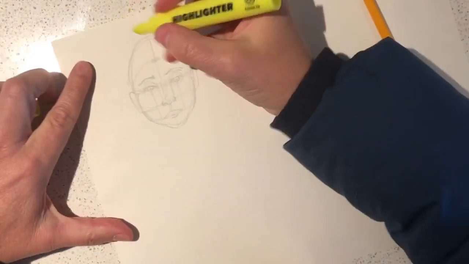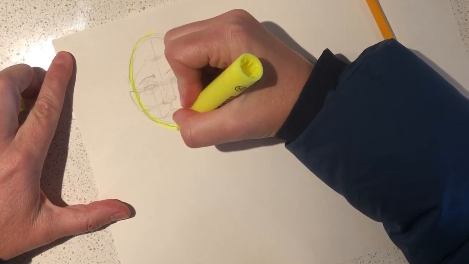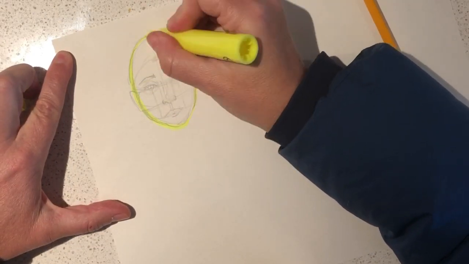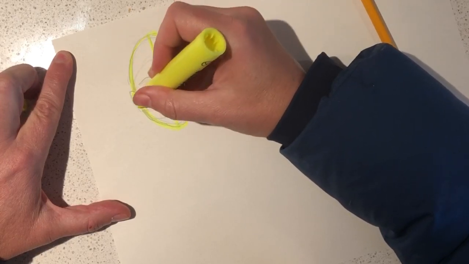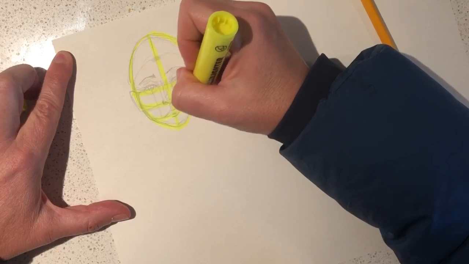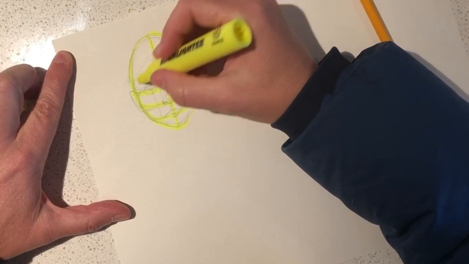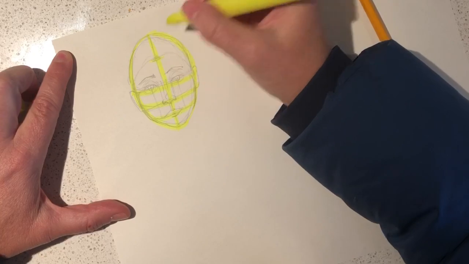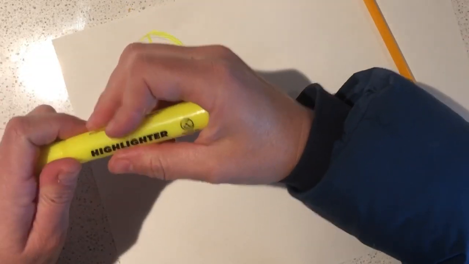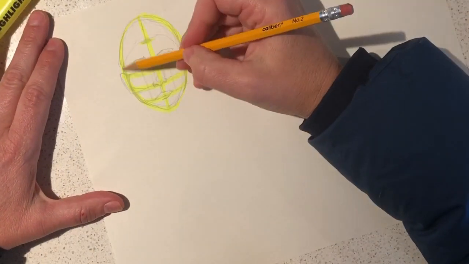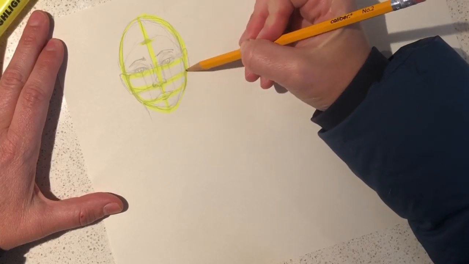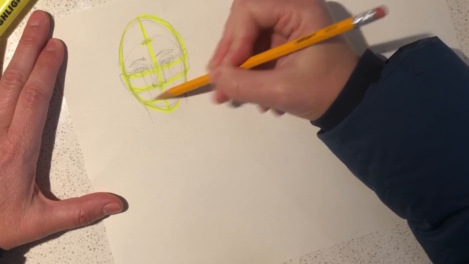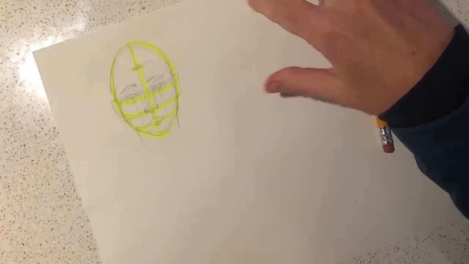So first you'll start with this oval shape, okay? Vertical, horizontal line, your nose line, your mouth line, okay? And then everything else kind of falls into place, okay? Another important thing, when you are drawing the face, the neckline typically starts where the mouth line is, okay?